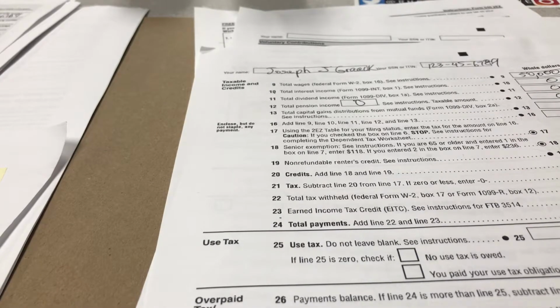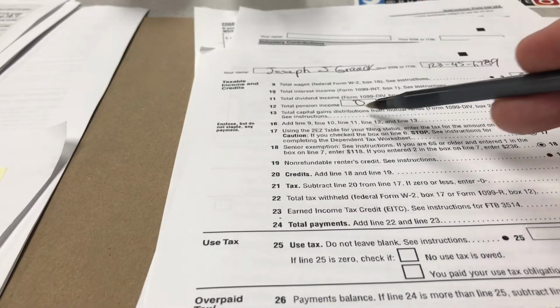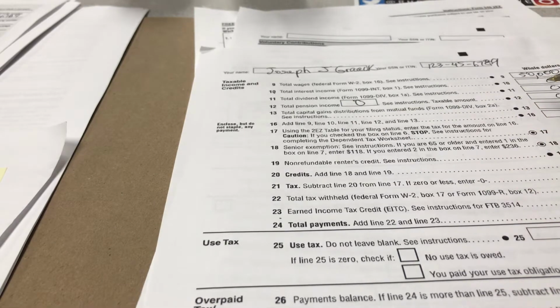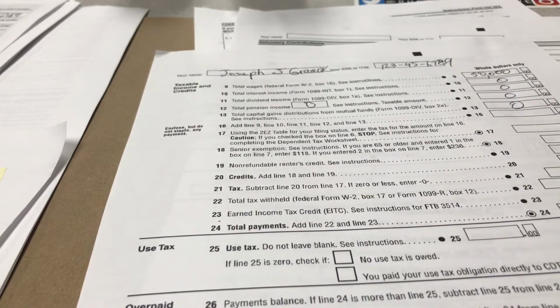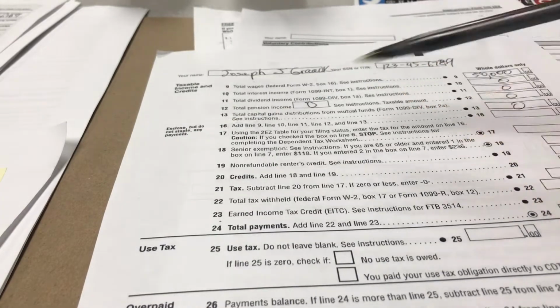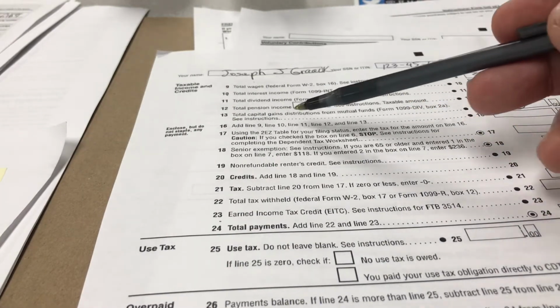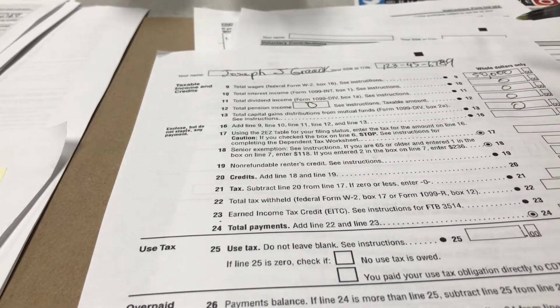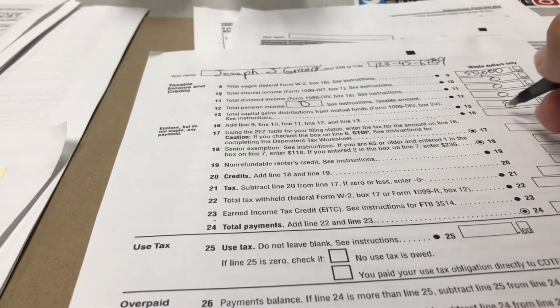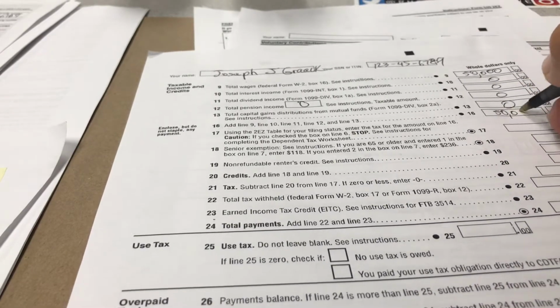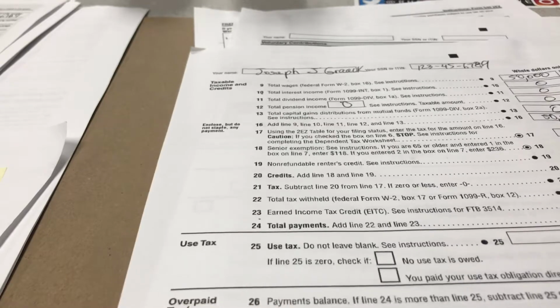And then line 13, total capital gains distributions from mutual funds. This would be box 2A on your 1099 dividend form. We don't have any to report for that year, so that's going to be 0 there. Line 16, add line 9, line 10, line 11, line 12, and line 13. That is going to be $50,000 that you put right there.